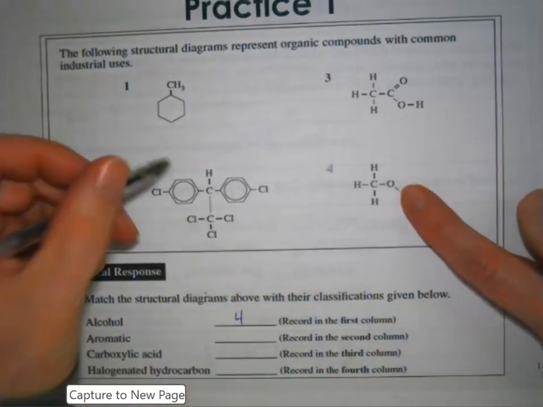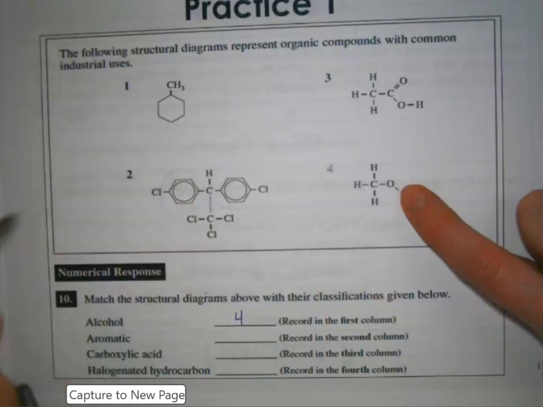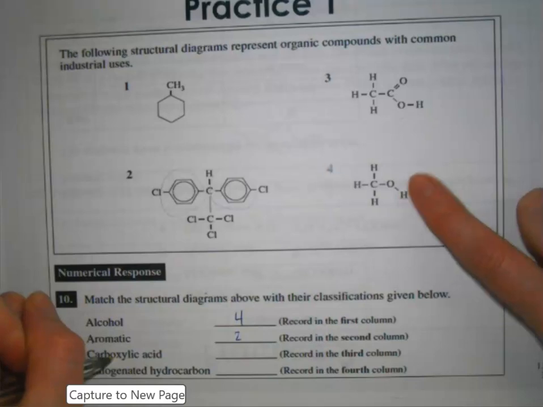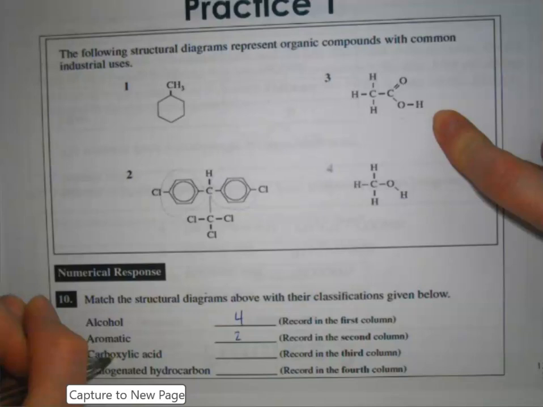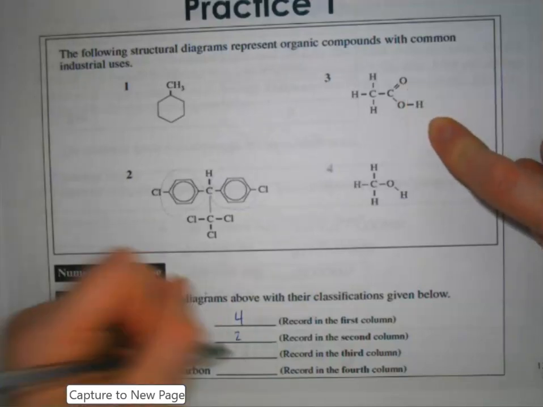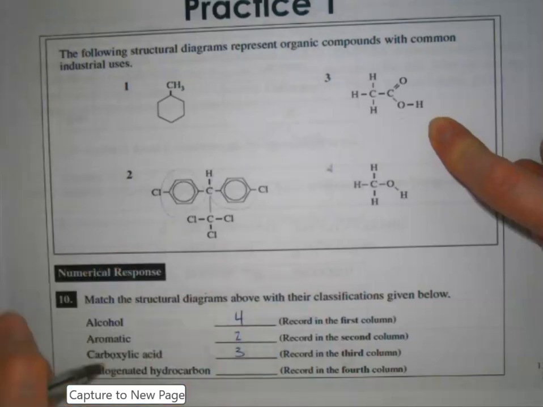Aromatic, remember, aromatics always have these benzene rings in them, so that has to be number 2. Carboxylic acid has to have a carboxyl group, which is the double bonded O and the hydroxyl group. So that's going to be number 3.